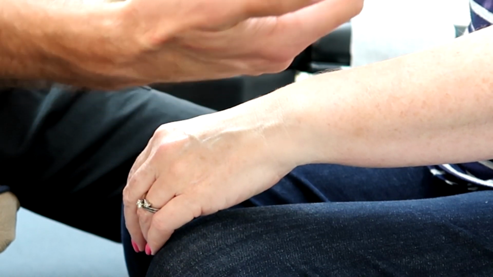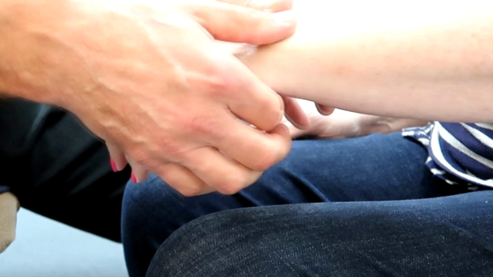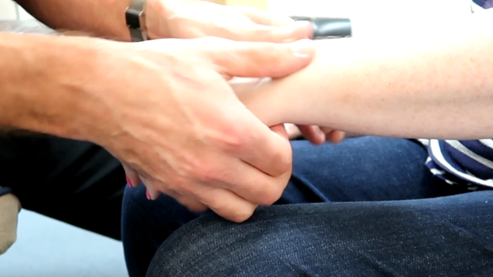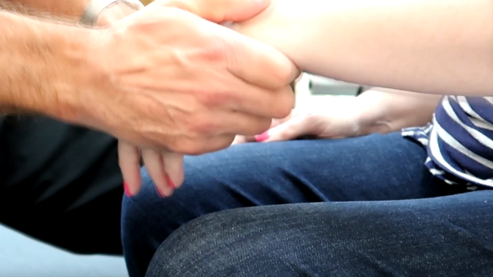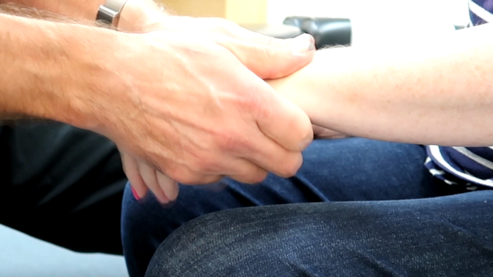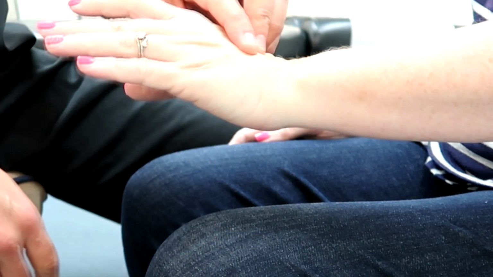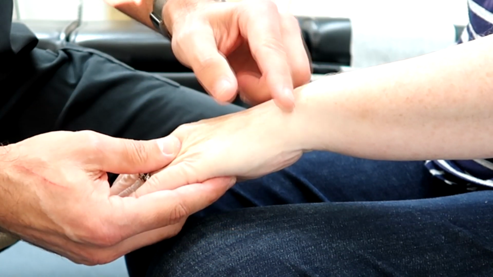So I'm essentially curling the scaphoid bone and the lunate with my fingers and stabilizing with my thumb. My thumb is pushing in that direction right there. So the adjustment simply looks like that. Okay? There it was.